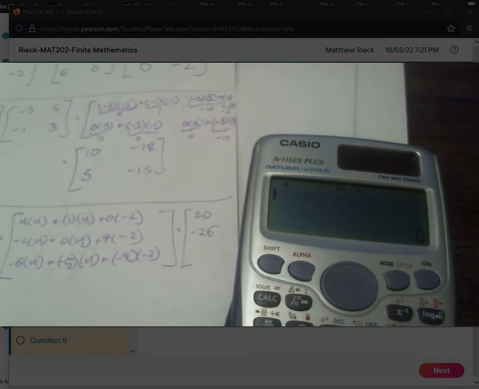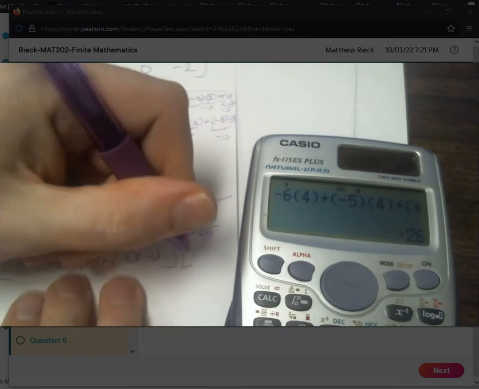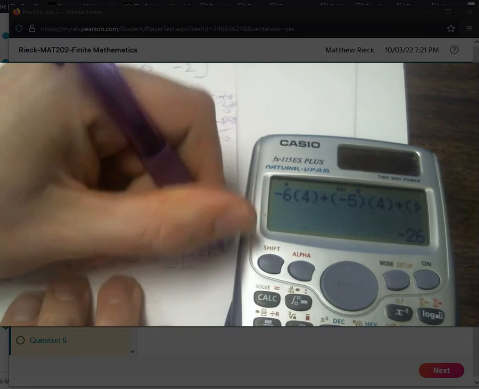And finally, we have negative 6 times 4 plus negative 5 times 4 plus negative 9 times negative 2. That's also going to be negative 26.